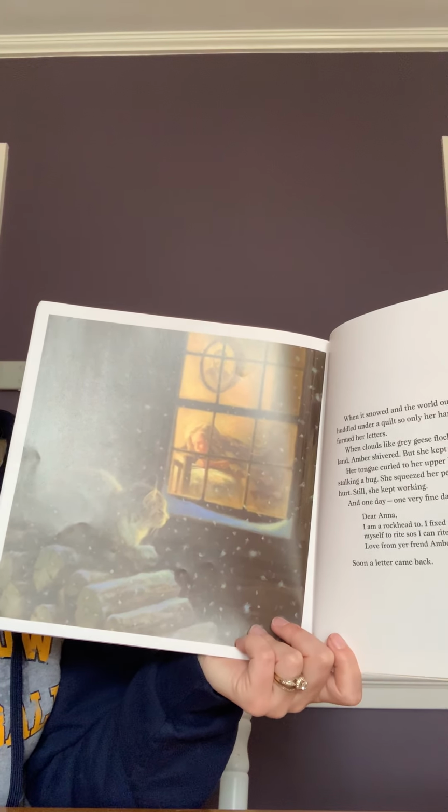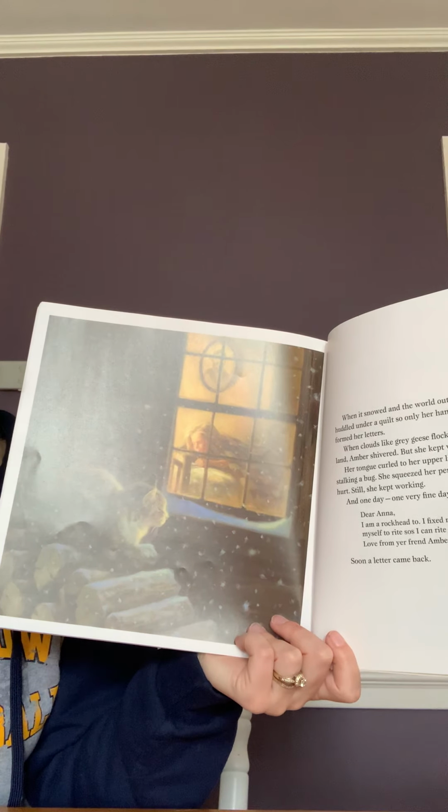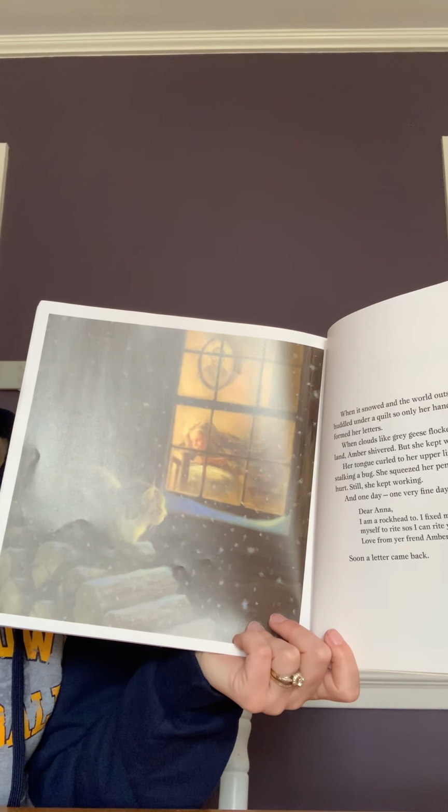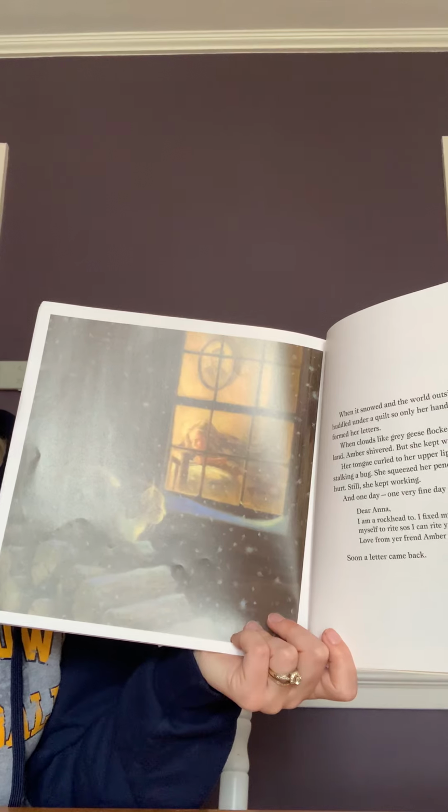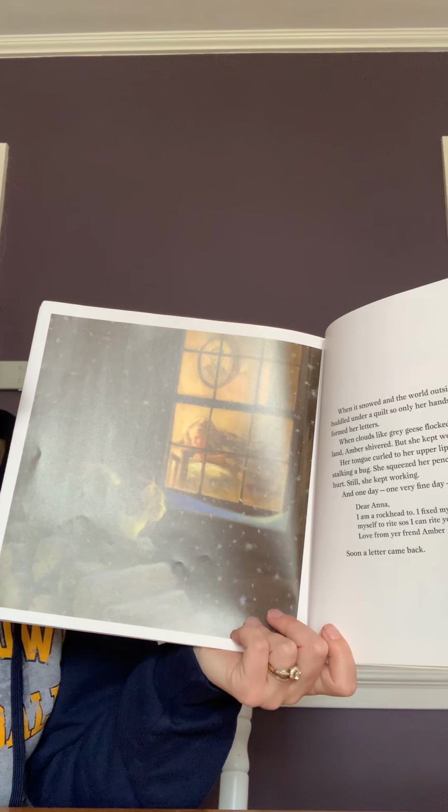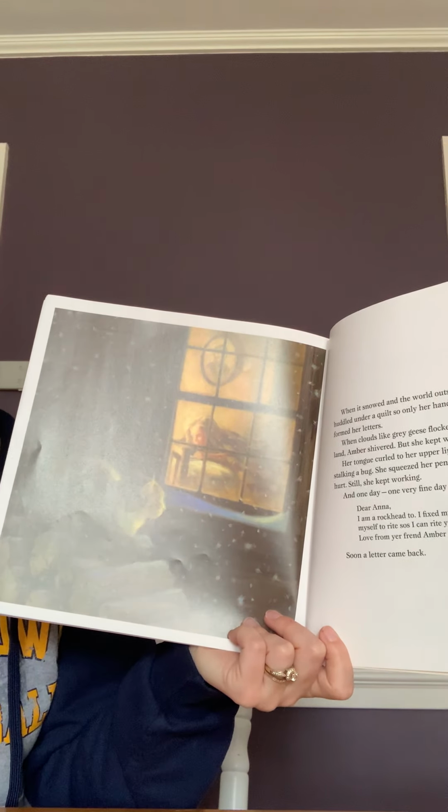"Dear Anna, I am a rockhead too. I fixed my mind on writing. I teached myself to write so's I can write you. I hope you faint to the floor. Love from your friend, Amber."